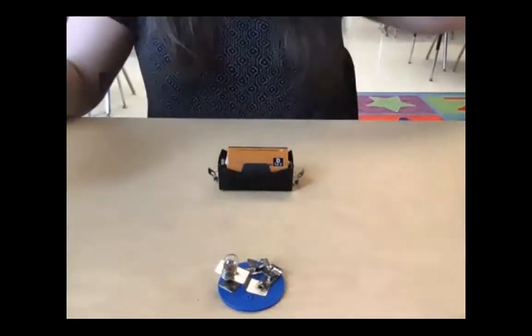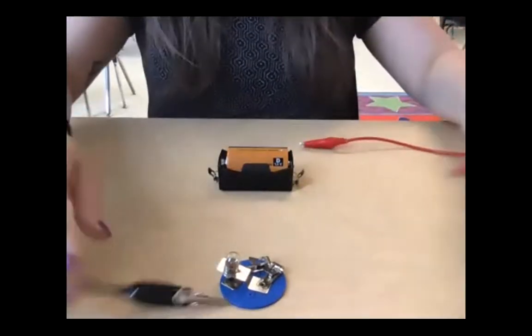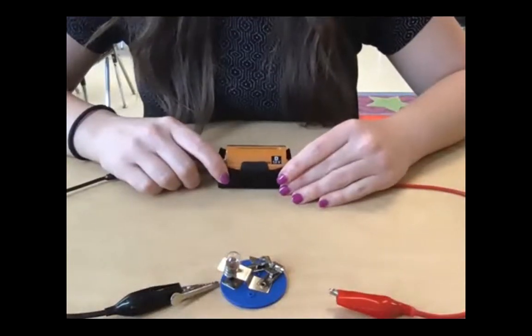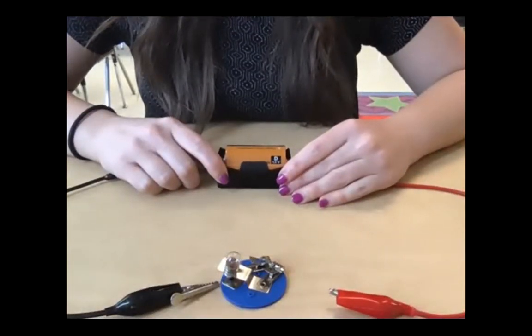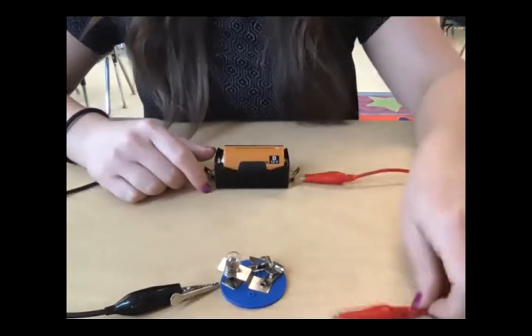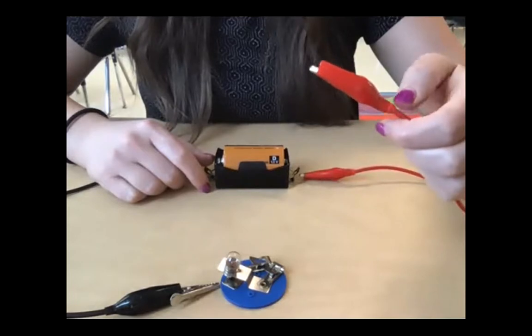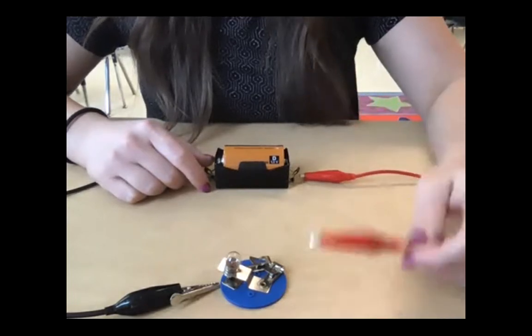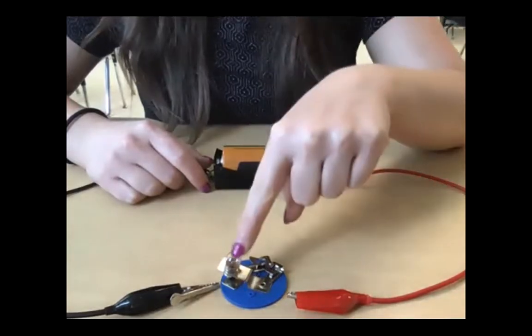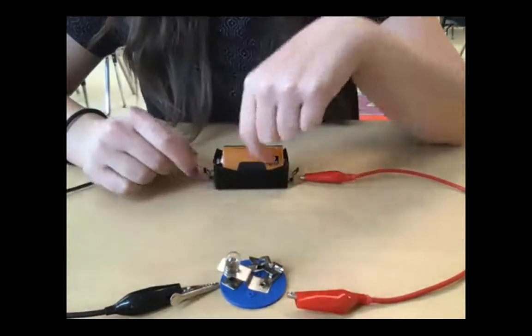So what I'm going to do is use these wires, like I just told you. Inside of these wires is some sort of material that's a really good conductor, probably copper, maybe something else, because it's going to allow the electricity to flow from the battery to the light bulb and from the light bulb back to the battery.